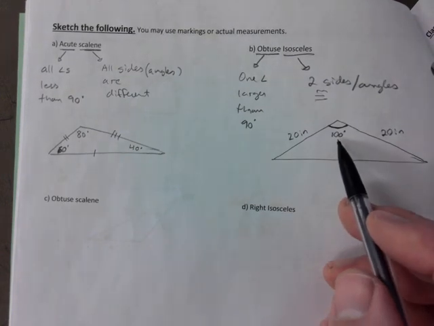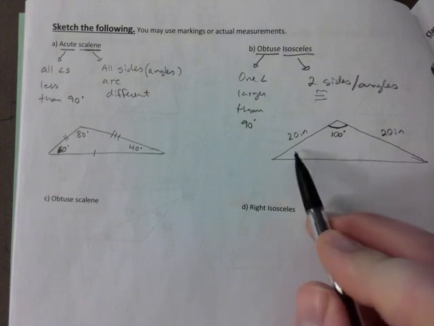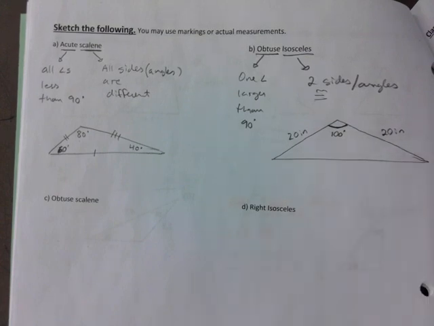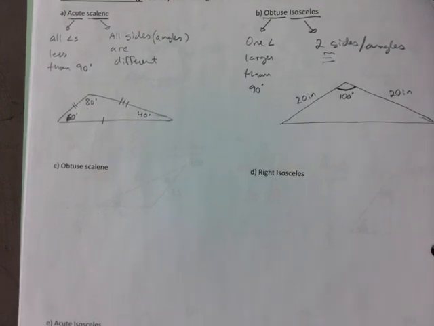So just so you know, if this is 100, then there's 80 left. So 80 divided by 2 would be 40 and 40, right? These two would be 40 each. I don't go that far because I don't have to. This is already good enough, okay? I'm going to stop here.